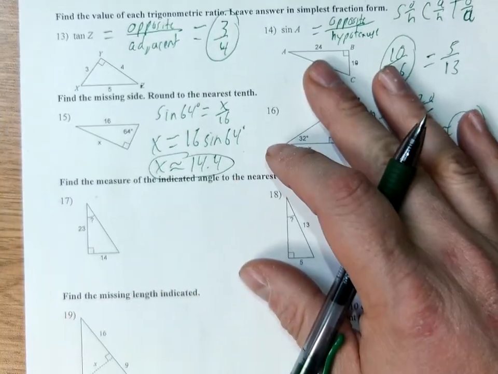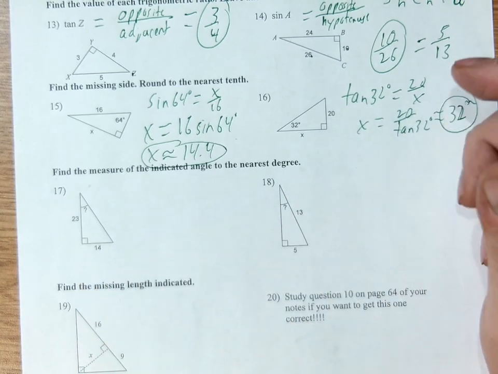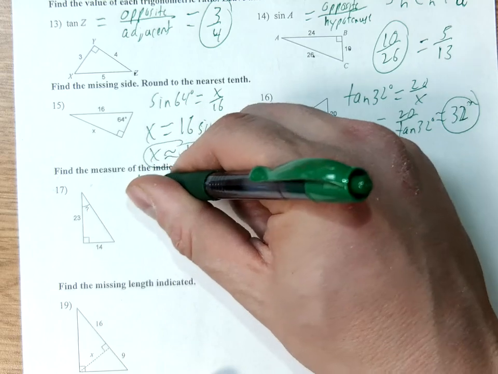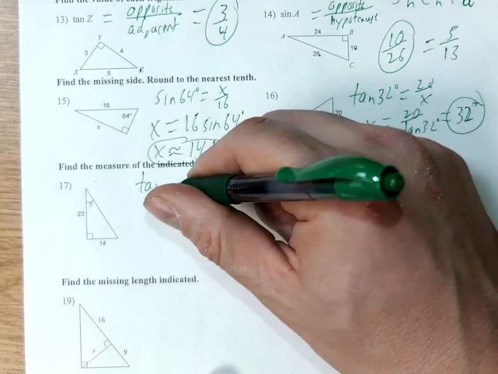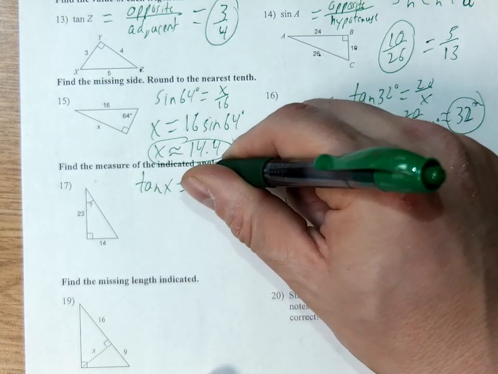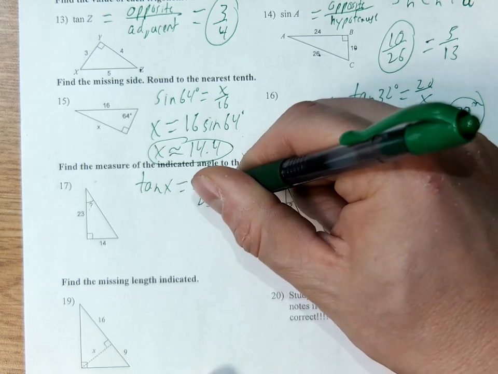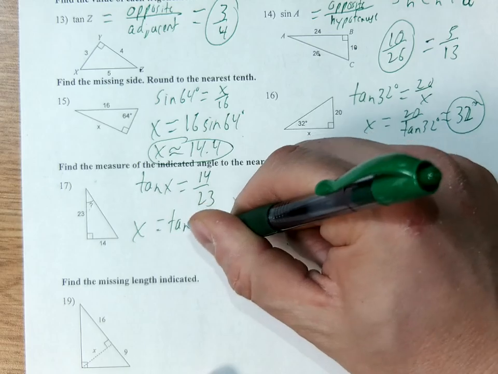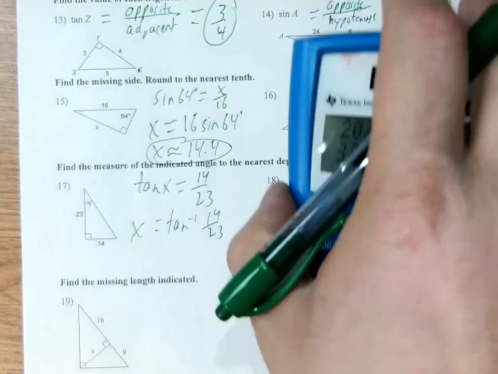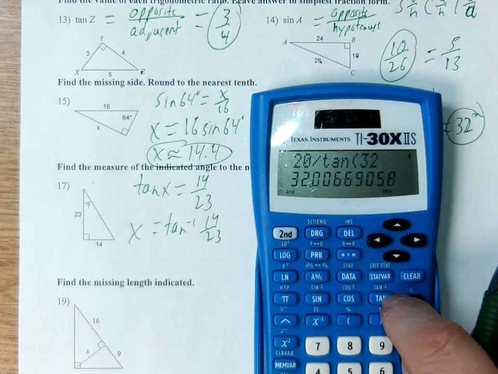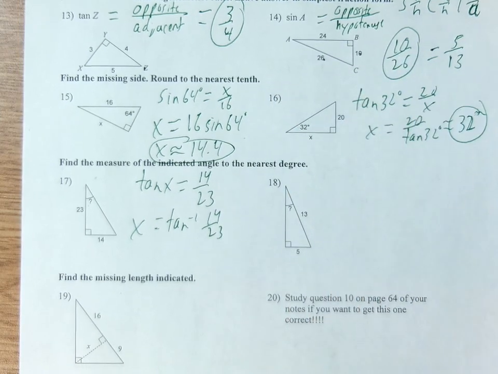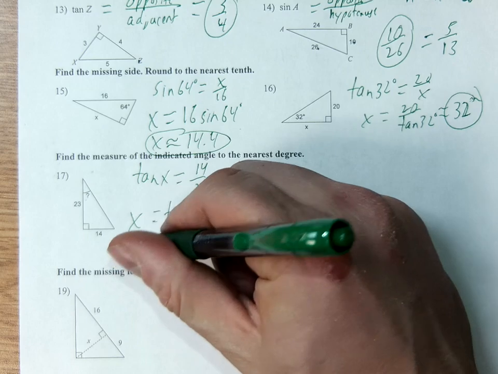Alright, angle measures. You can use law of sines here if you want, but we're supposed to be using SOHCAHTOA. It's the easier way. So the tangent of this angle is 14 over 23. So x is the arctan of 14 over 23. So I'll just type in arctan, second tan, 14 divided by 23. About 31 degrees.